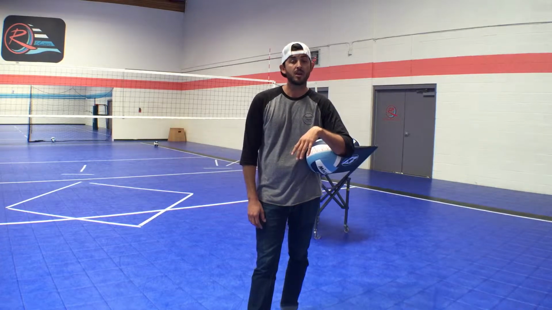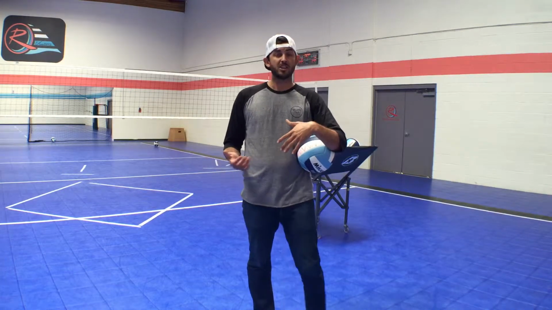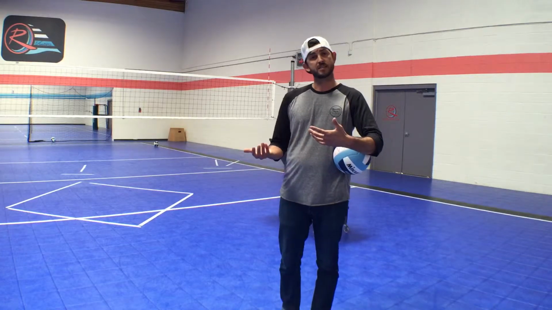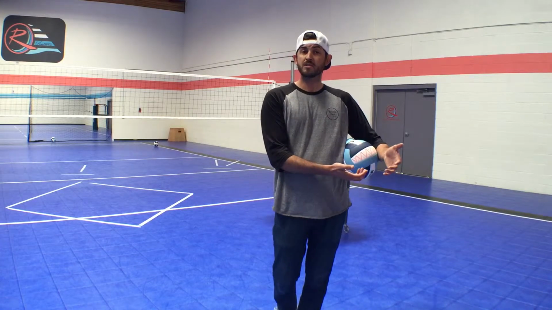exactly what I was watching at practice yesterday, which was girls had excessive movement to the ball. They weren't on balance when they were passing. They had excessive movement in their arm swing, whether that's just their habit, or they had too much arm swing because their movement to the ball wasn't great. All of those things are contributing factors.